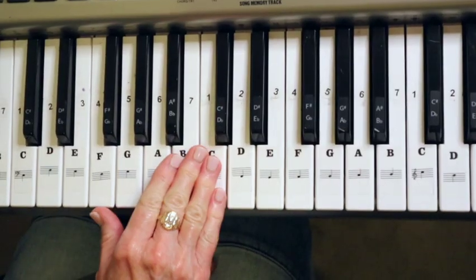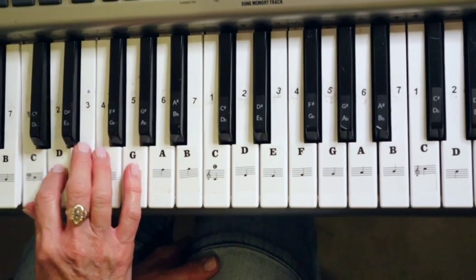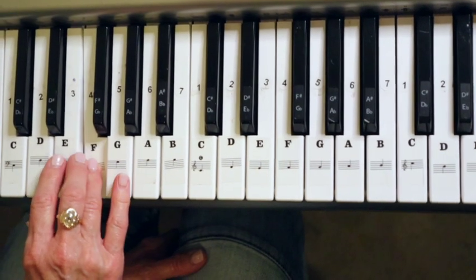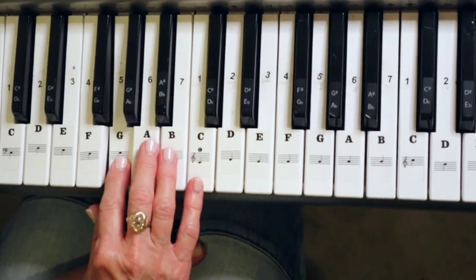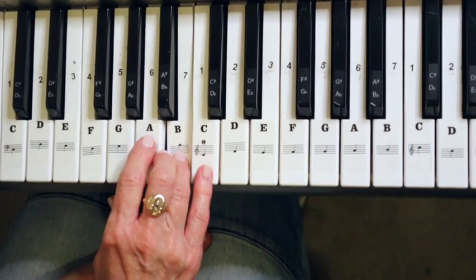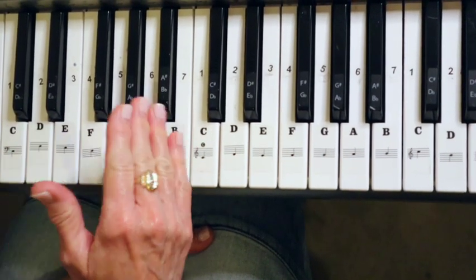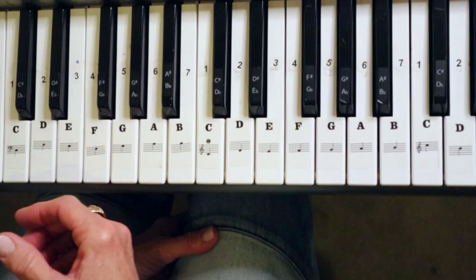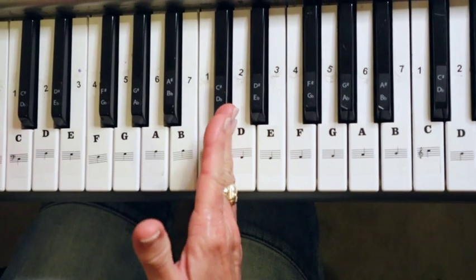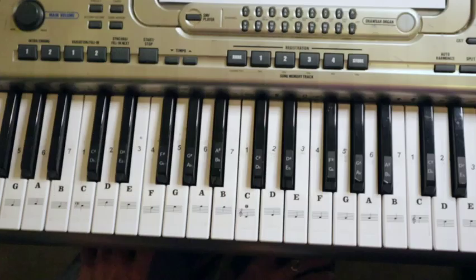So when you're looking at the C scale, whatever key you're in is 1. So C is 1, D is 2, E is 3, F is 4, G is 5, A is 6, B is 7. In the number system, it's whatever key you're in. So if we were in G, then you would use the G major scale and G would be 1. But for now, we're talking about the C major scale. So C is 1. Now we're going to talk about chords.